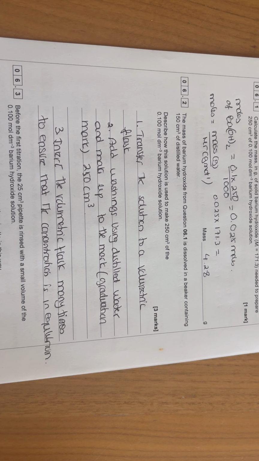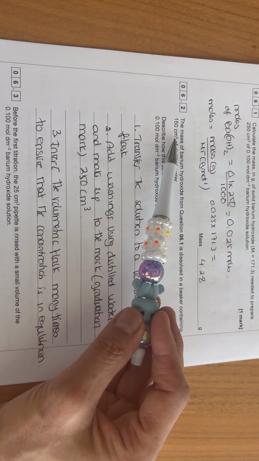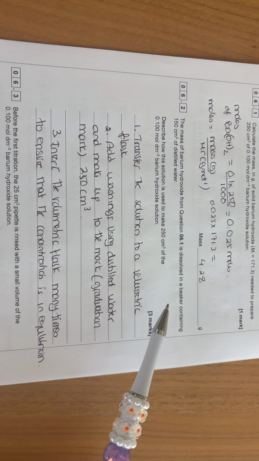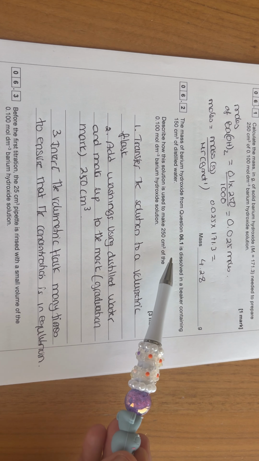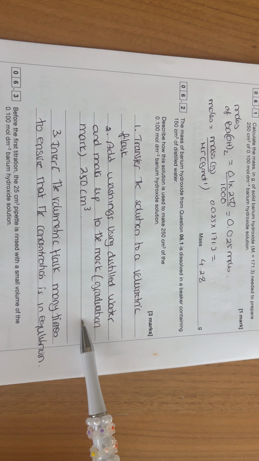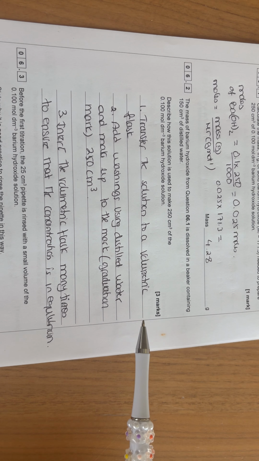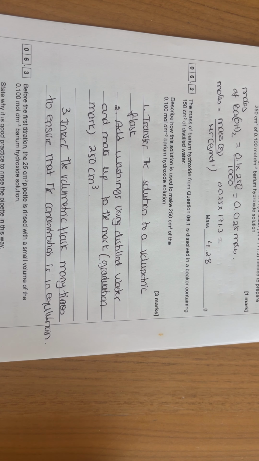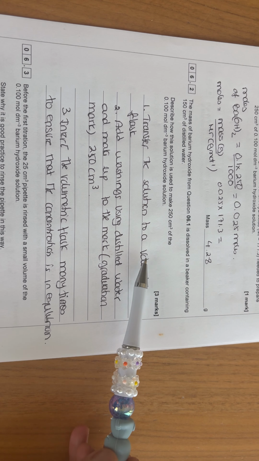The mass of barium hydroxide from question 6.1 is dissolved in a beaker containing 150 cm³ of distilled water. Describe how this solution is used to make 250 cm³ of 0.1 M barium hydroxide. Basically, you have to go through the process of the practical you do in school or college. First of all, you transfer the solution to a volumetric flask.